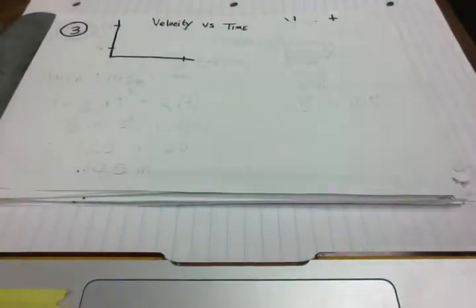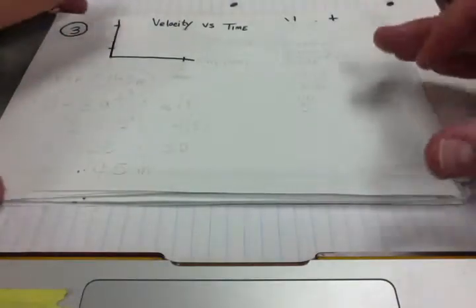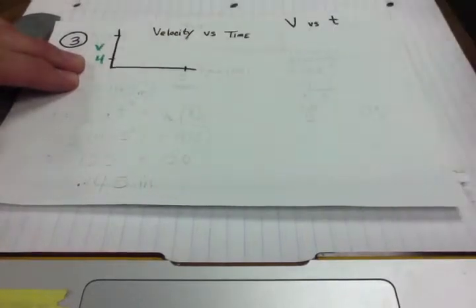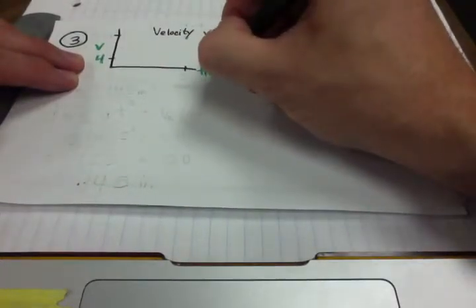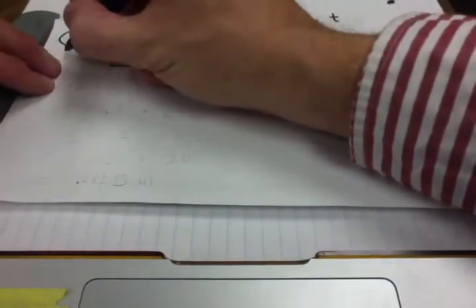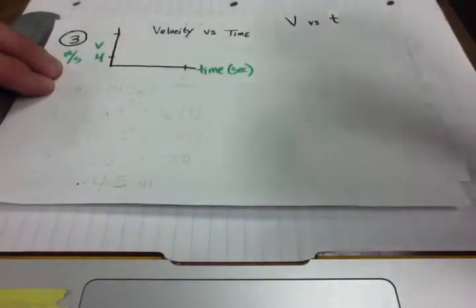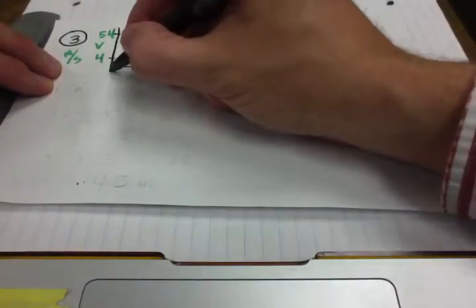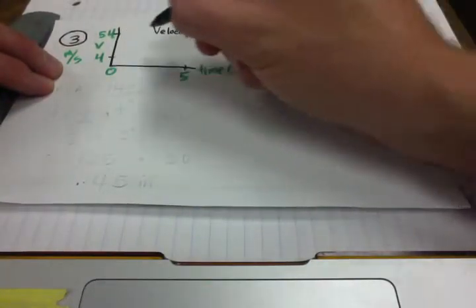Now, a lot of people ask, that's still once again the same question. So I'm going to keep that same graph, it's a velocity graph, velocity versus time. These velocities are measured in meters per second. Our velocity went from 4 to 54. Our time went from 0 to 5.